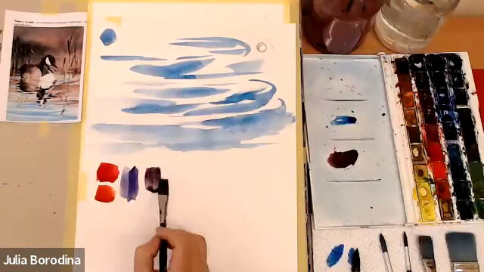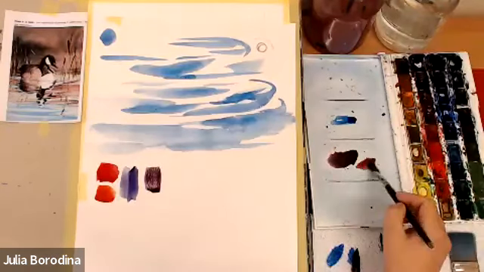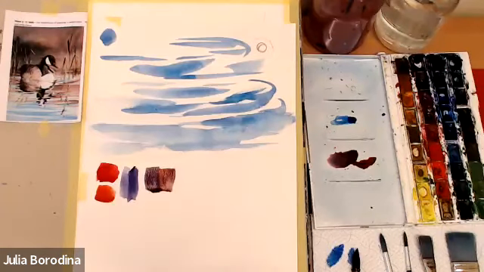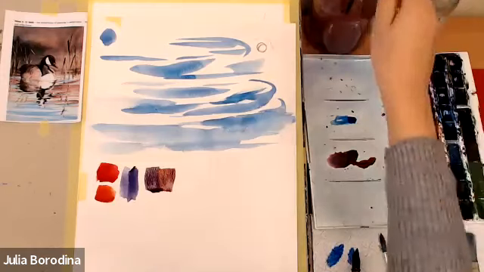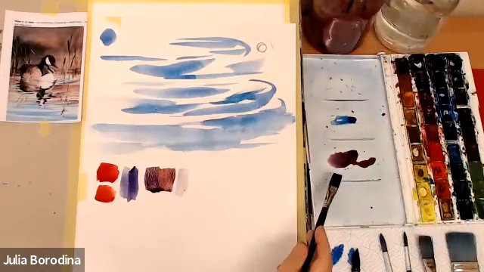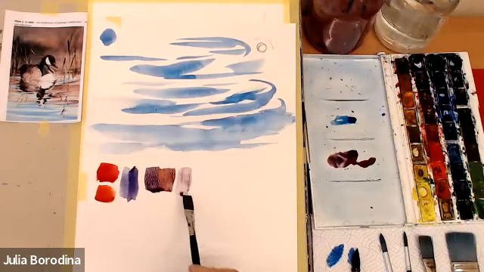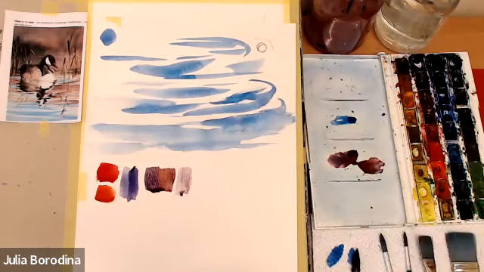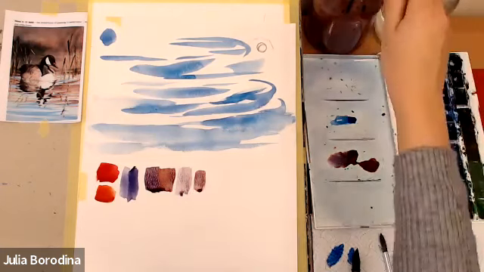I can have it a bit more orangey, or a little bit more violety. Okay, can make it lighter. That looks more violety, lighter. And let's have a bit more orangey red, lighter. Okay, maybe a bit more orange.